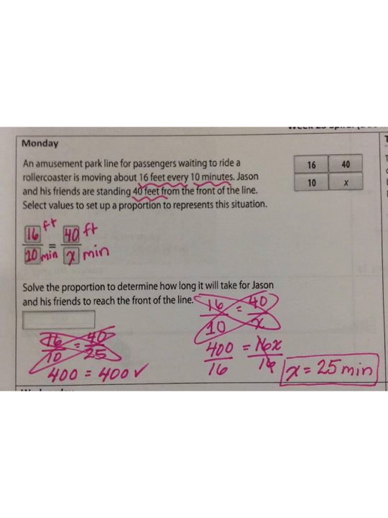All right, so I started with my initial ratio or my rate, 16 feet every 10 minutes, and that's my first ratio. And when I'm setting up my second ratio, remember we want to line up like terms. So feet needs to be across from feet, minutes across from minutes, and that would be my correct answer. Down below, here I solved the proportion using cross products. I multiplied to get an equation, and then I divided to isolate the variable, and it would take 25 minutes.